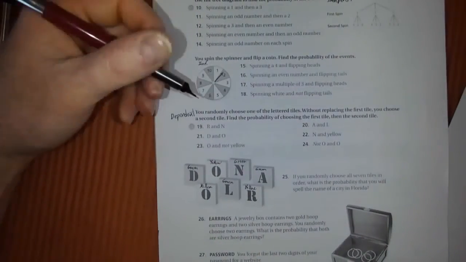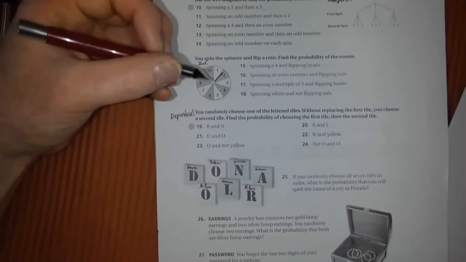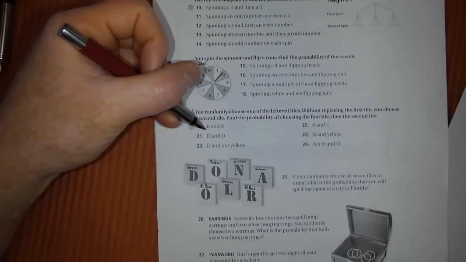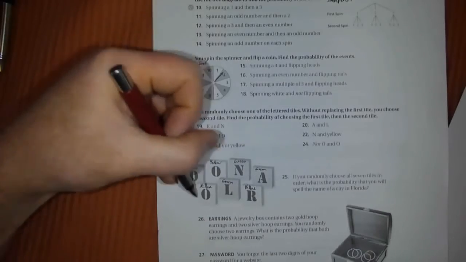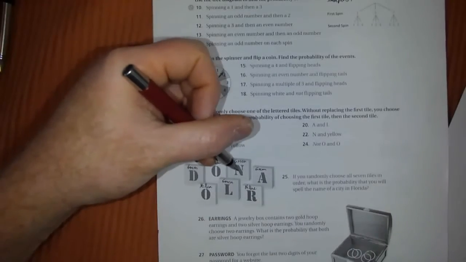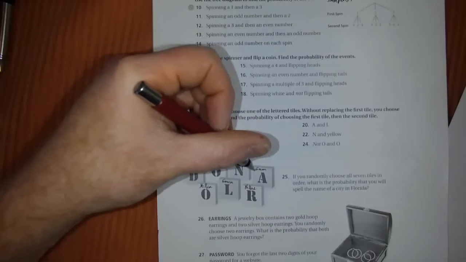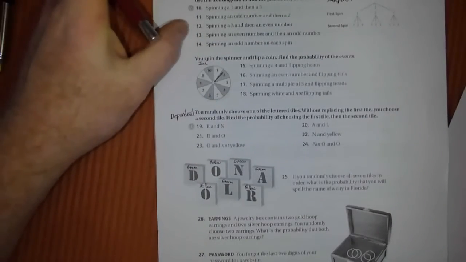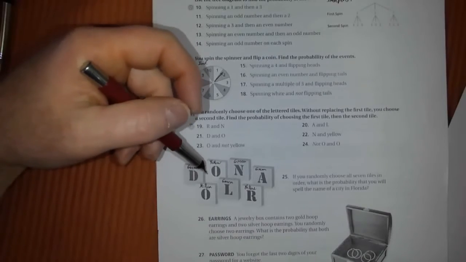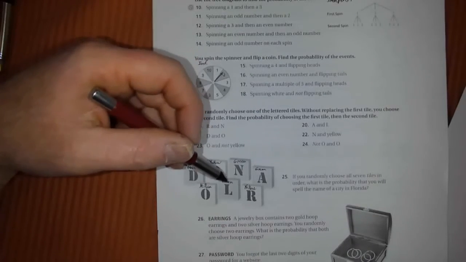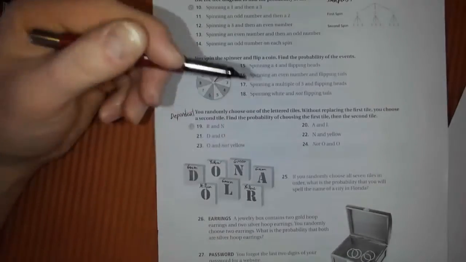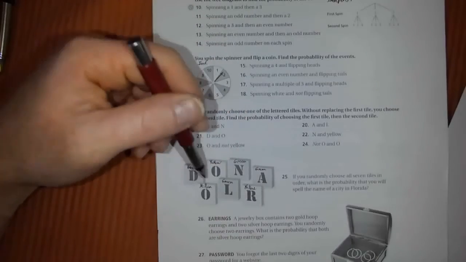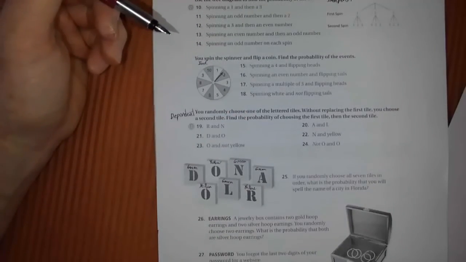Okay, what are my chances of drawing an R and then an N? Well, how many letters are there? 1, 2, 3, 4, 5, 6, 7. 7 letters. 1 D, 2 O's, 1 N, 1 L, 1 A, 1 R, 4 green, and 3 yellow.